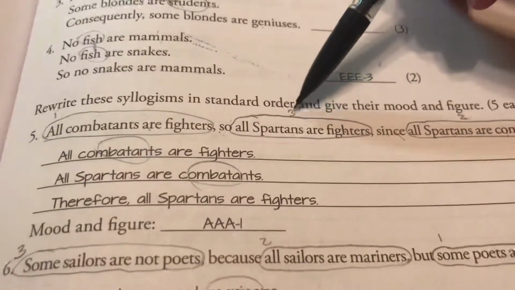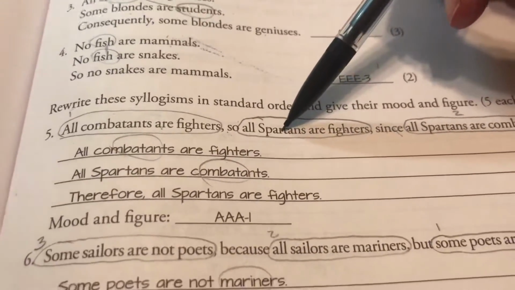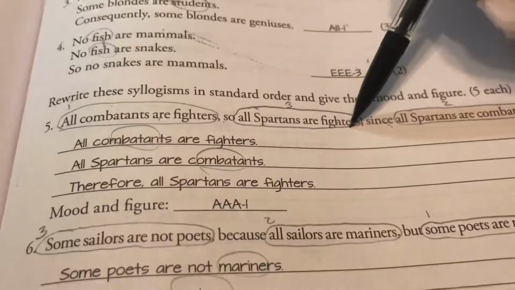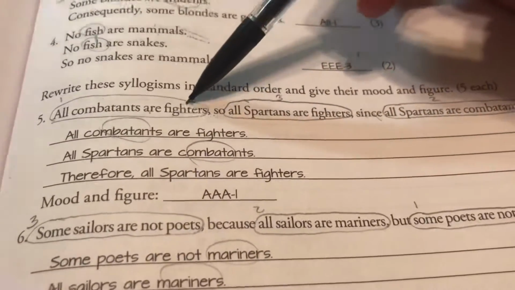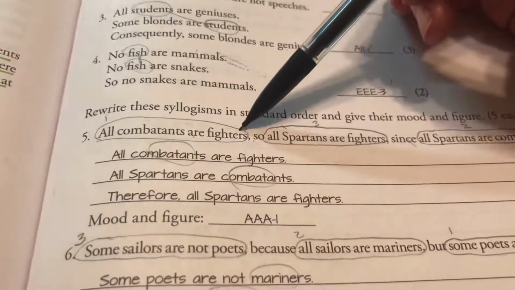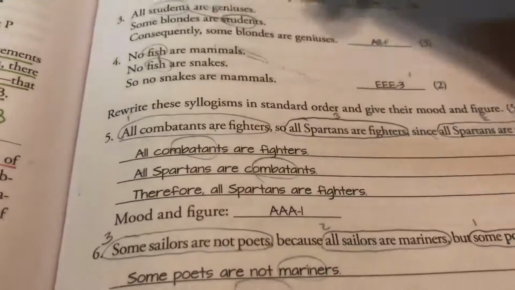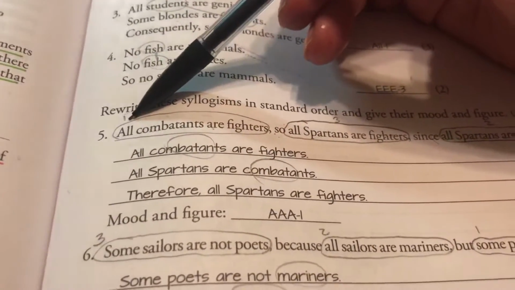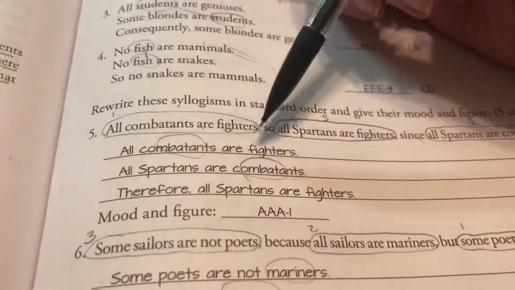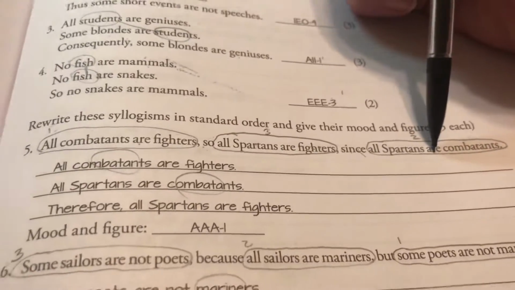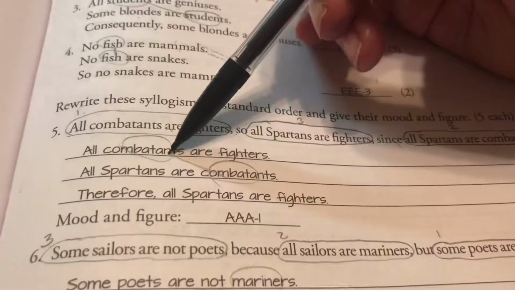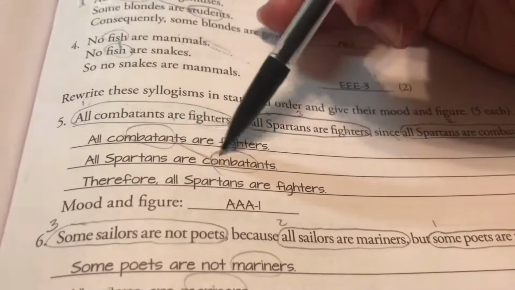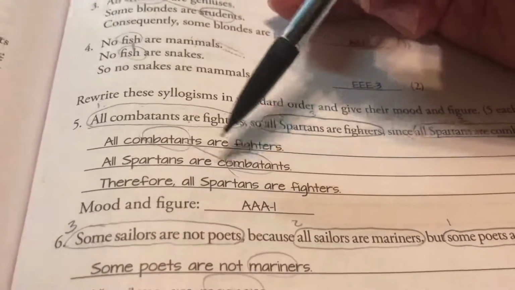So I identified this is my conclusion, so I put a 3 on top of it. If this is my minor and that's my major, I go find the statement with the major, fighters. This one, see, there's no fighters over here. Come over here, fighters. And that makes this my major premise, so I put a number 1 there. Okay? That means that this guy is my second statement, my minor premise. I find the word that's not in the conclusion, and that is my middle term. My middle term is in first position and second position, so that I think is figure 1. Yes, first position, second position.